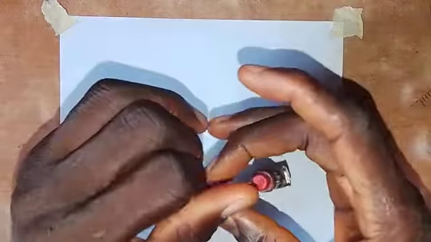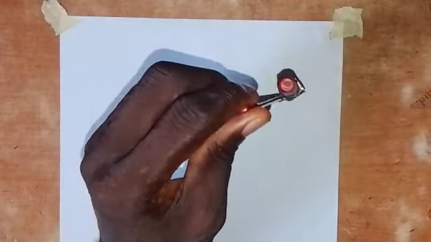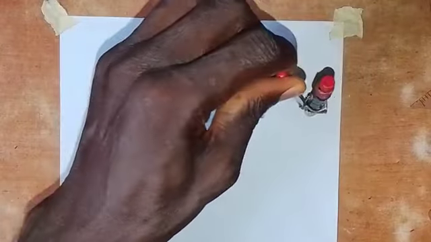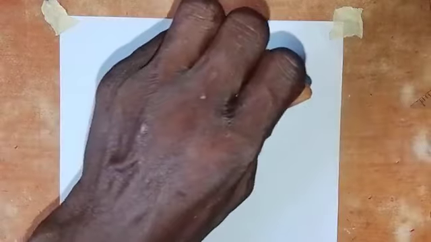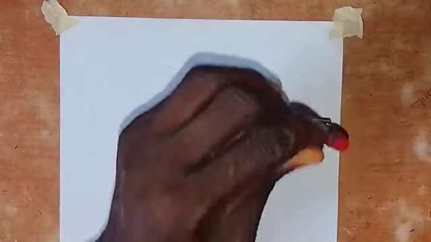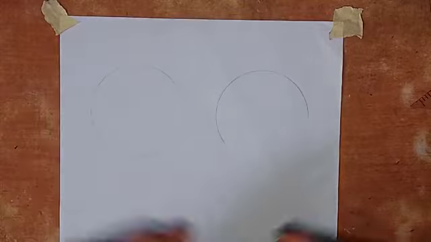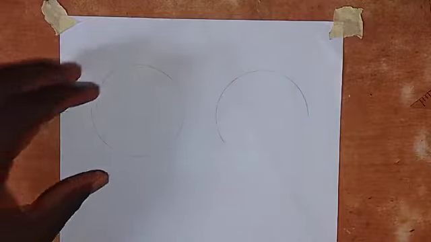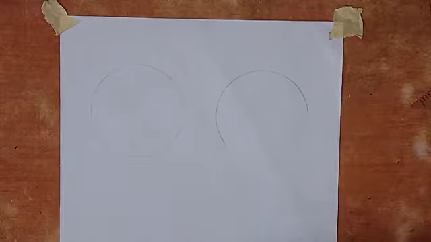At the same time, I want to draw an arc here. So let me just put it here and draw the arc. So here we have an arc like this, okay? So we have the circle and we have the arc. So let's see how we can determine or find the center of a circle and an arc by construction.